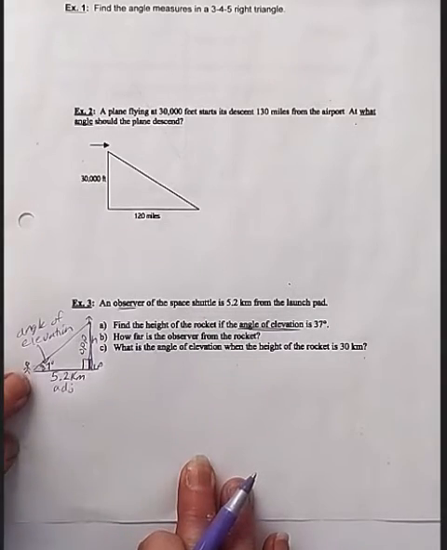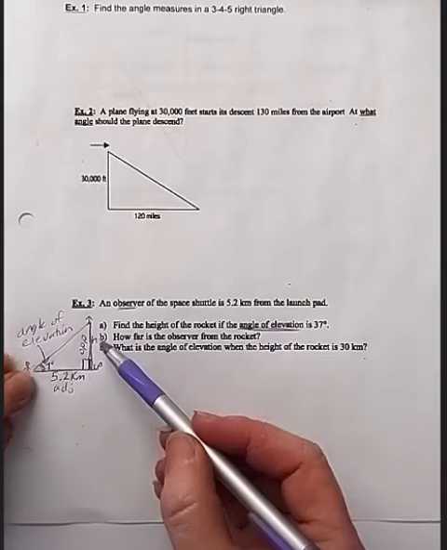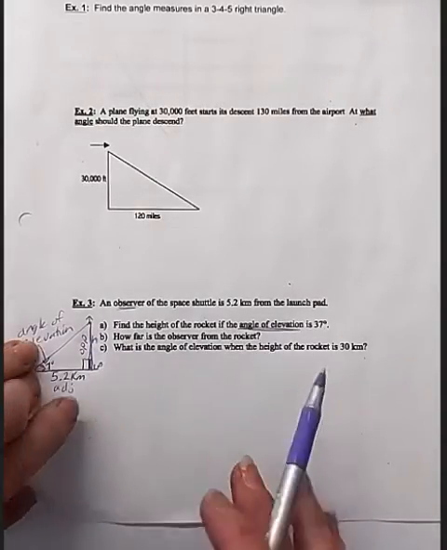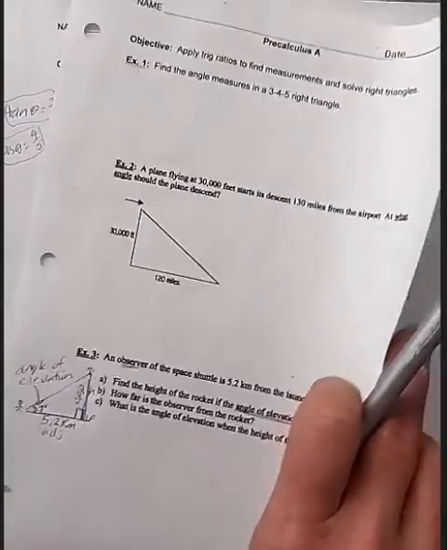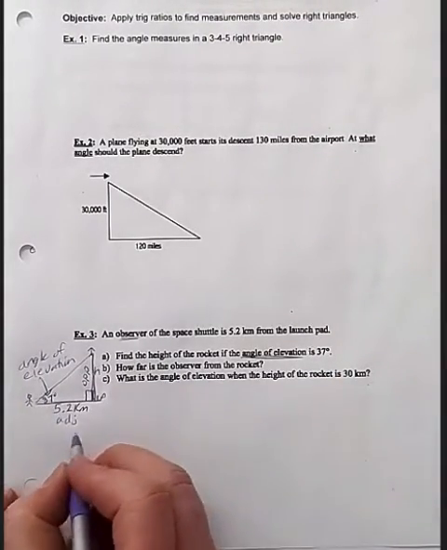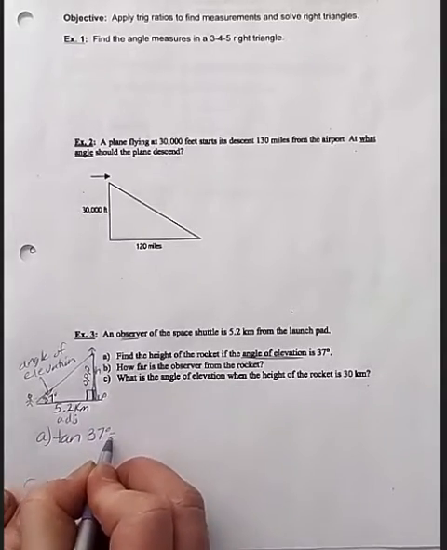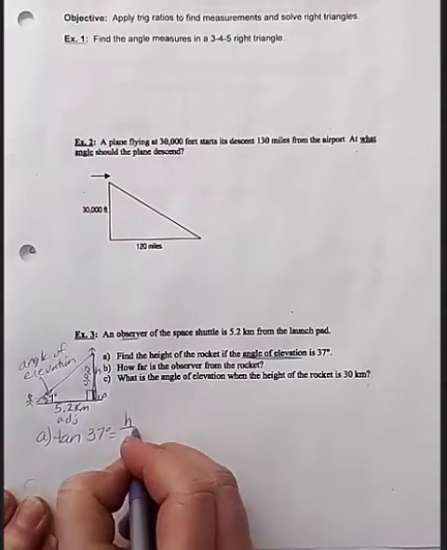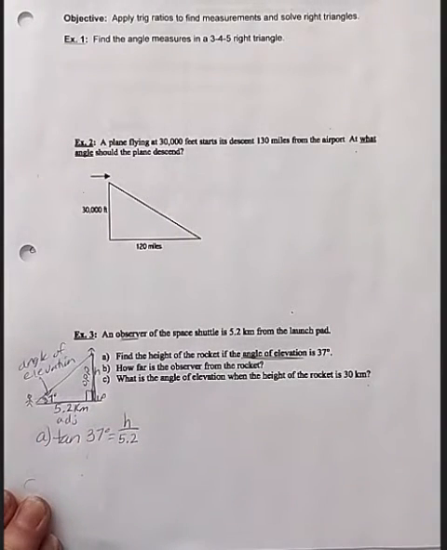So since I want to know the opposite leg and I have the adjacent leg length, I need a ratio that relates opposite to adjacent, and that is going to be the tangent ratio. So I have to use the tangent ratio here. So the tangent of that angle measure, 37 degrees for part A, let's do part A over here. The tangent of 37 degrees is going to be opposite, which is the height of the rocket, over adjacent, which is the distance from the person to the launch pad, 5.2 kilometers. So I just need to solve that equation.